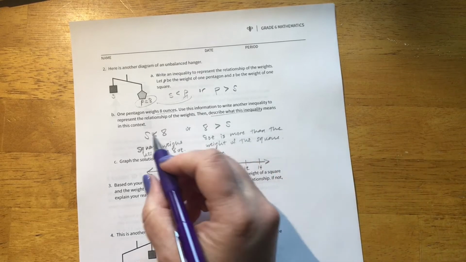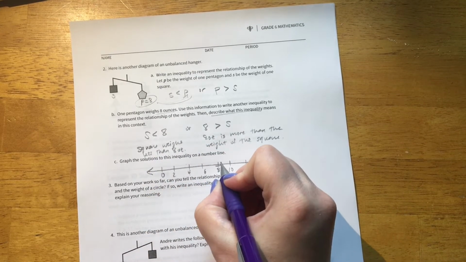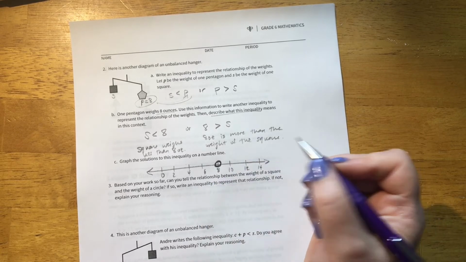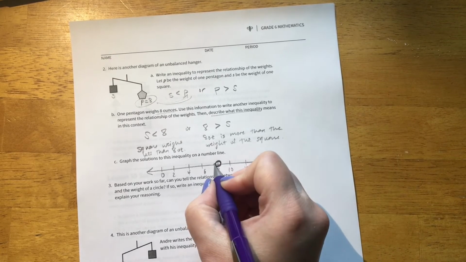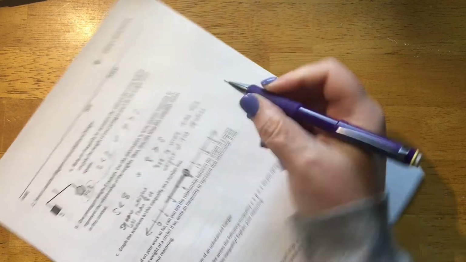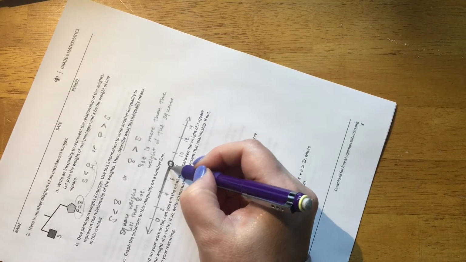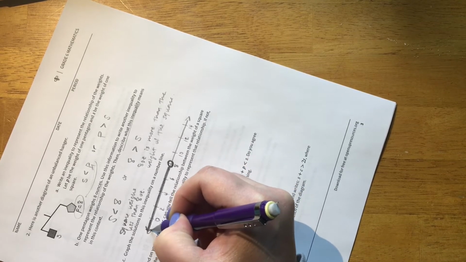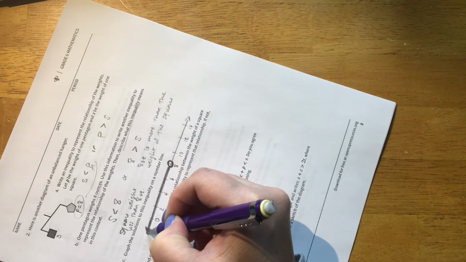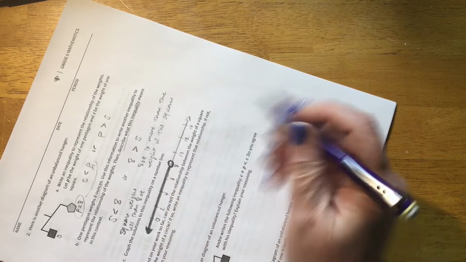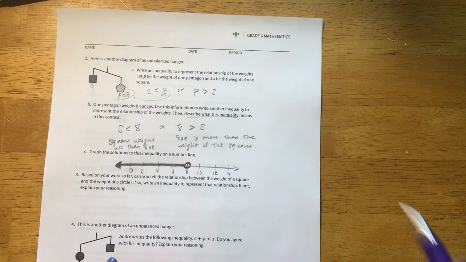Okay. And S is less than 8, so we're going to have an open circle at 8 because it's less than that. It's not equal to it. It's less than, so it's open. But then less than means to the left of. So I'm going to turn this so that my shading is a little better than it was last time. I'm going to shade to the left, and I'm going to make a nice solid arrow to mean that can keep going. Okay, so there's my graph of this solution.